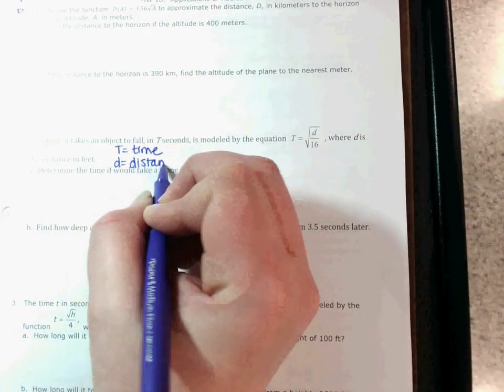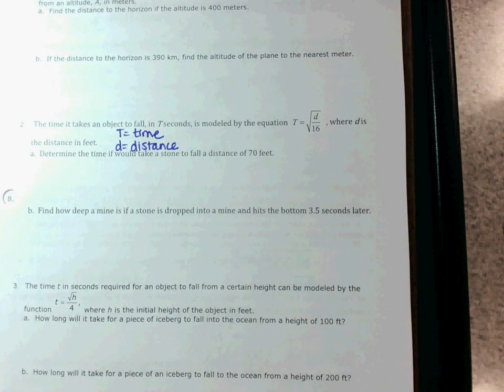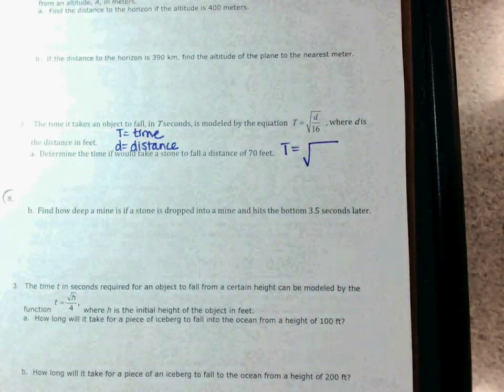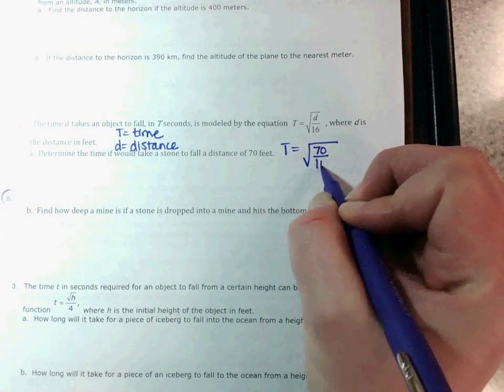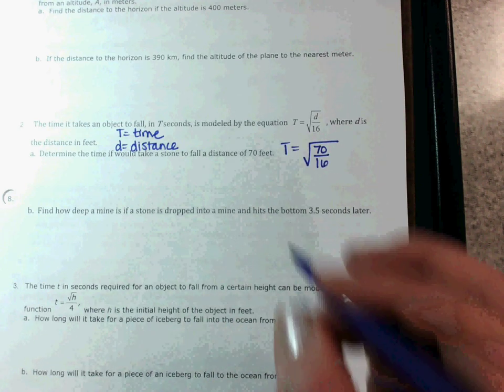Okay, so we have our letters. Then part A says determine the time it would take the stone to fall a distance of 70 feet. Where are we plugging that in? For distance, very good. So I'd put T equals the big square root, and then my distance is going to be 70 over 16. Is that a solve or a plug it in? You can just plug it in. So type it into your calculator. That'll tell you your T.